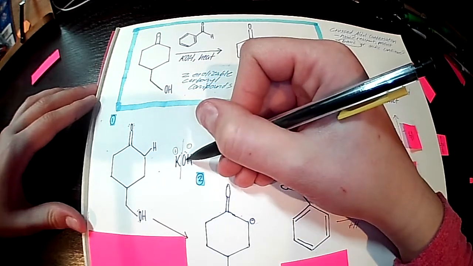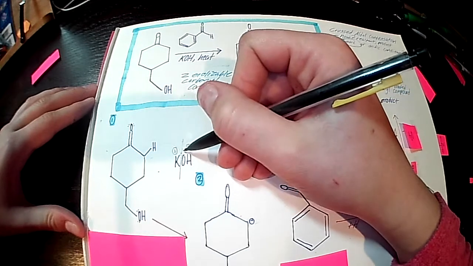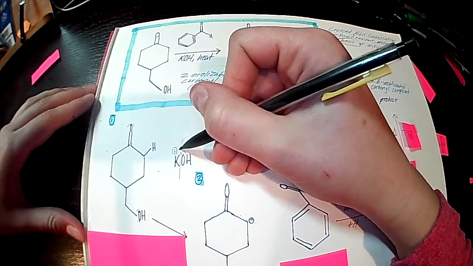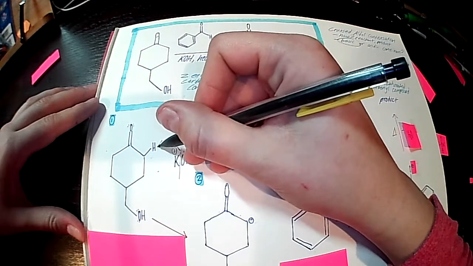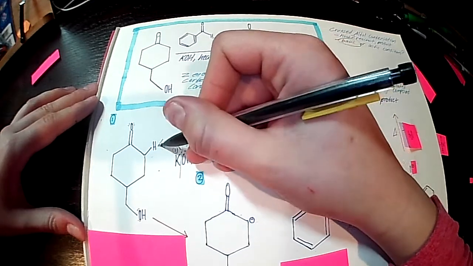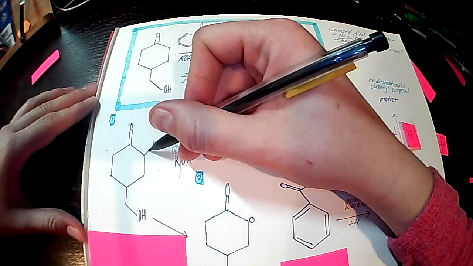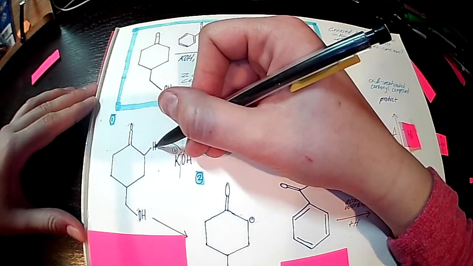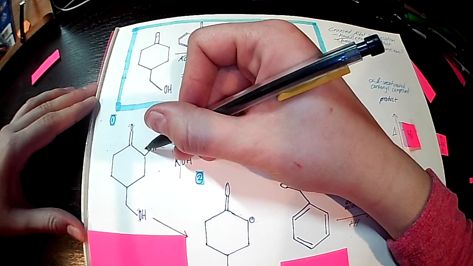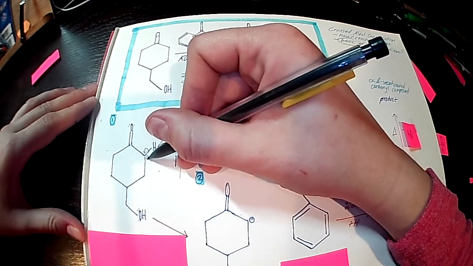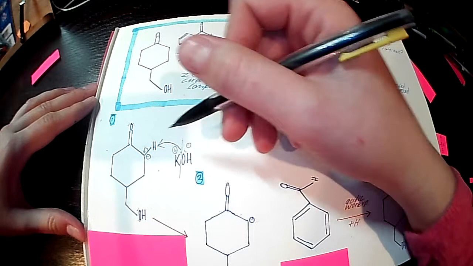We know that this oxygen wants to reach out with its available electrons to grab this hydrogen. So we've grabbed the hydrogen, and the electrons from our bond from the hydrogen to the carbon are going to jump onto just this alpha carbon here. So that's going to give us a negative charge in this position.